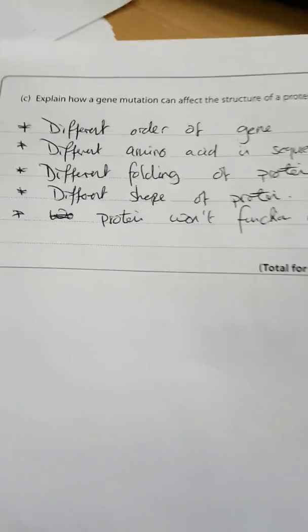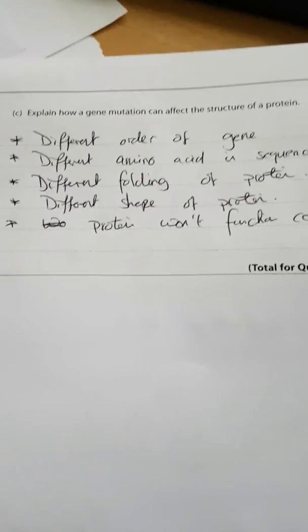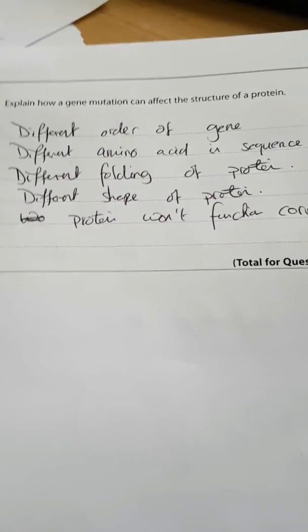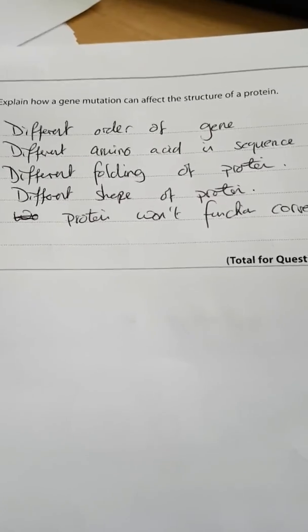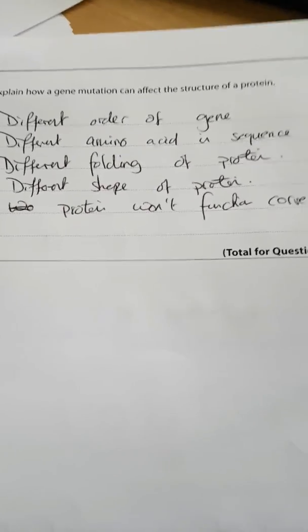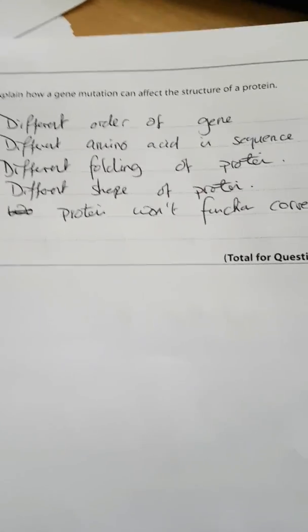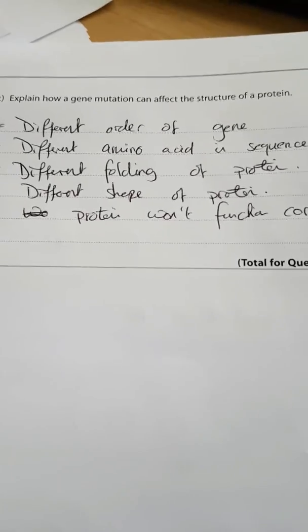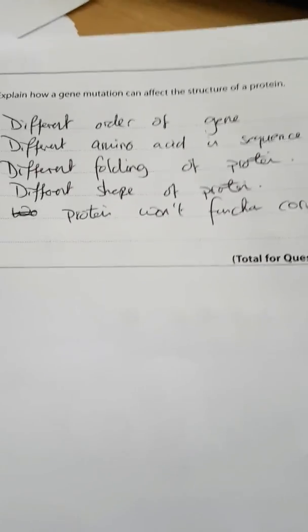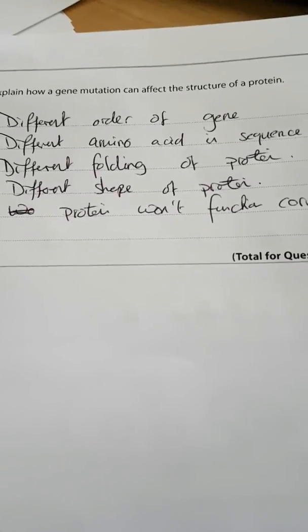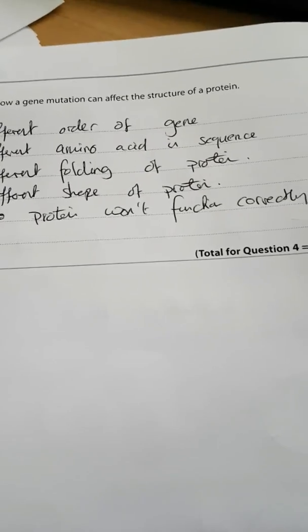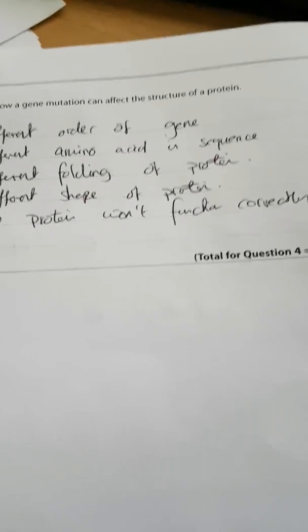Okay, so this section's about mutations. Now, if you have genes that are in the incorrect order or a different order, what that means is that the amino acids which the genes code for are going to be in a different order. If the amino acids are in a different order, that means the protein is going to fold incorrectly. And if the protein folds incorrectly, that means the protein will have an incorrect shape, which means that the protein which the gene codes for in the first place will not work properly. Turning over. You can pause here or carry on.